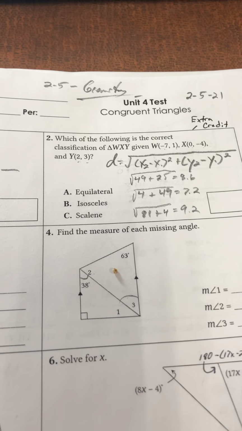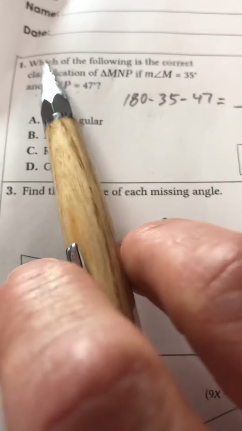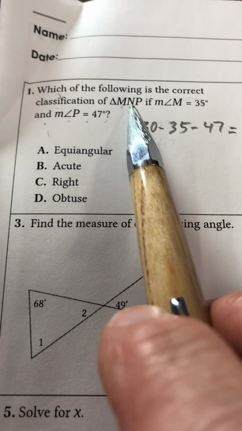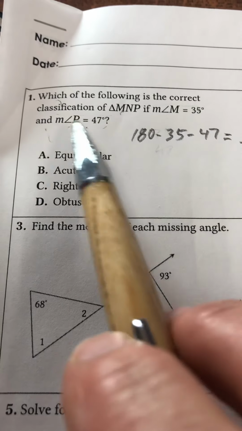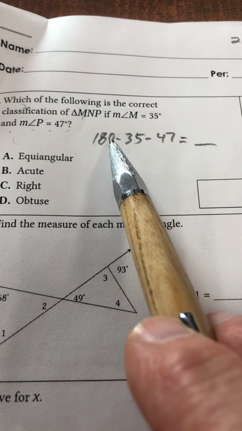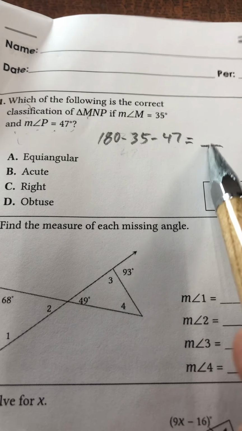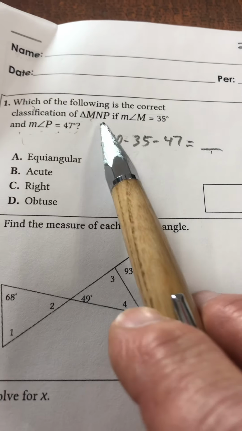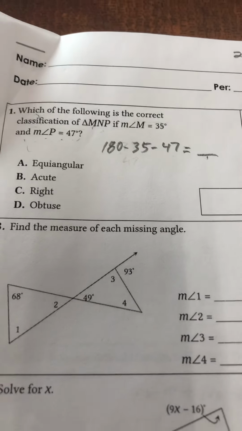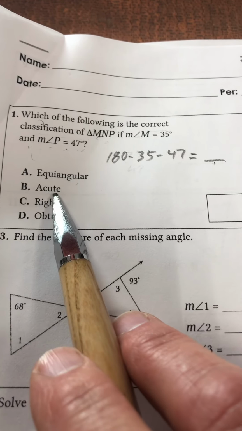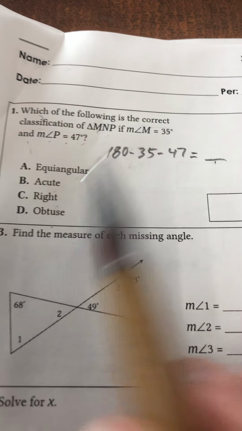I'm going to read through this and give you a little bit of guidance as much as possible on these. Here we go. Number one, which of the following is the correct classification of triangle MNP if angle M is 35 and angle P is 47? Well, you'll have to subtract 35 and 47 from 180 to figure out what angle N is. And then from there, you should be able to determine whether it's equiangular, acute, right, or obtuse.